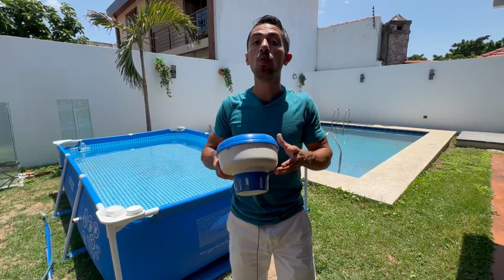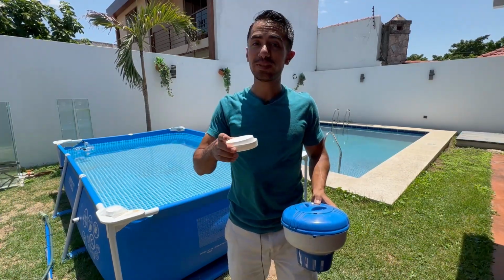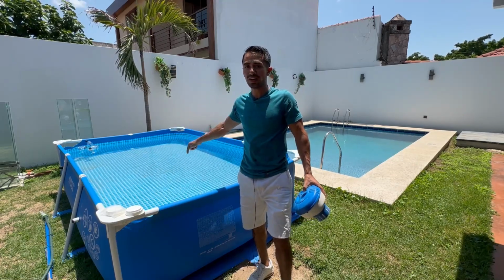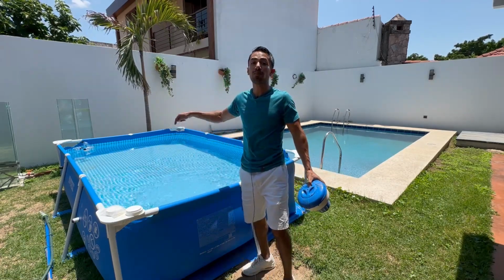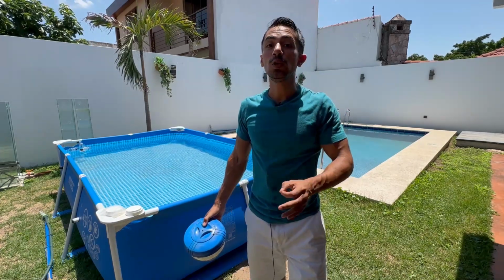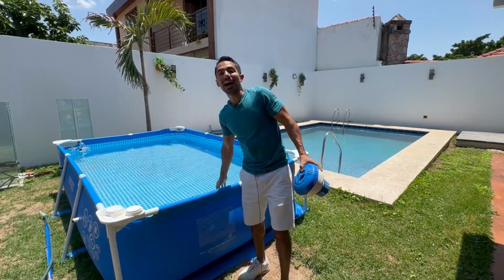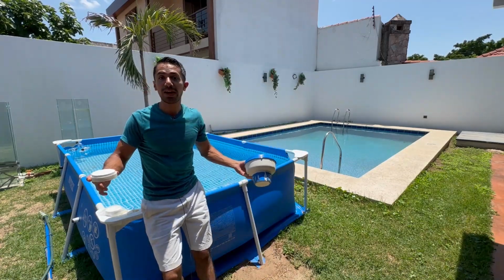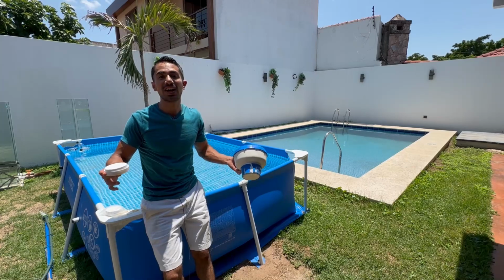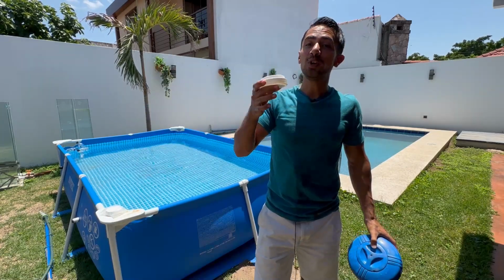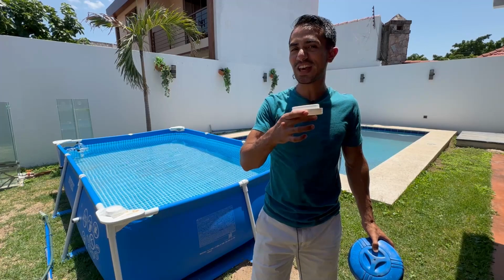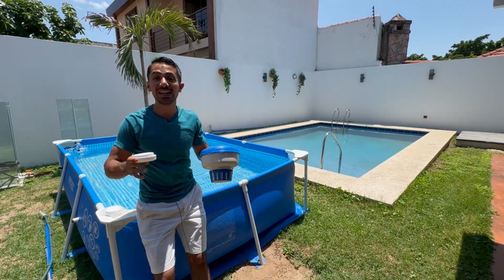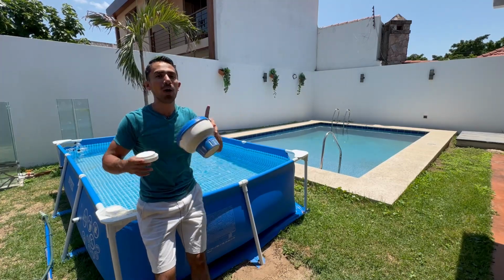Okay, first of all, why should you use these trichlor tabs in your swimming pool? It turns out that you need to disinfect the water so that no microorganism can proliferate in there. That way, you will always have a safe bath. And the way to have the water disinfected is obviously by using some disinfectant such as these trichlor tabs. And the beautiful part about these trichlor tabs is that they dissolve slowly in the water, letting you just add them once a week.